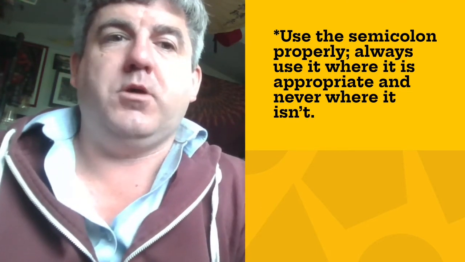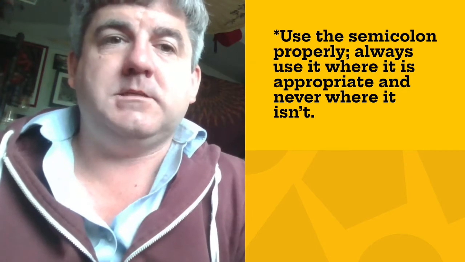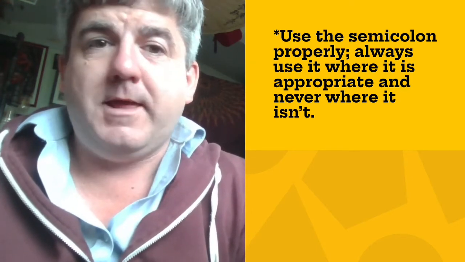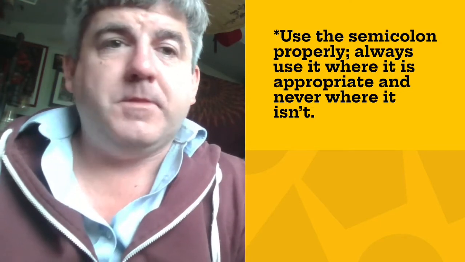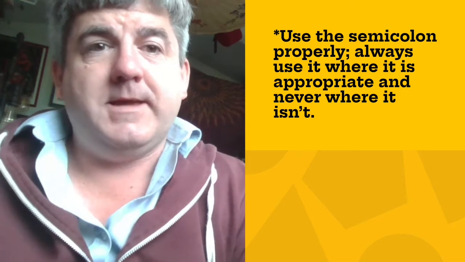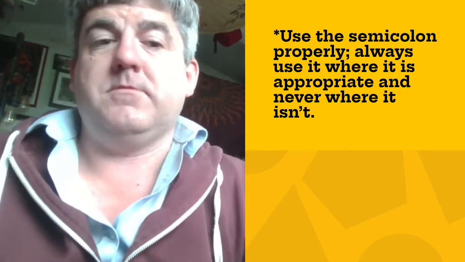Always use it where it is appropriate and never where it isn't. If you look at the use of the semicolon there, we could replace that with a full stop and the sentence would still make sense. But it doesn't work if we replace it with a comma in that particular example.